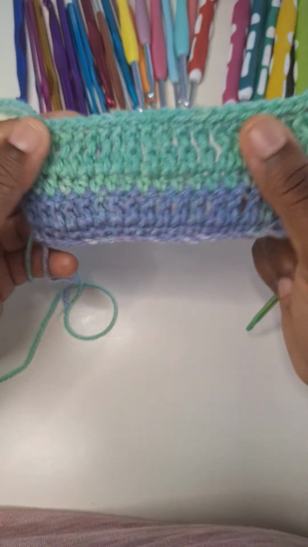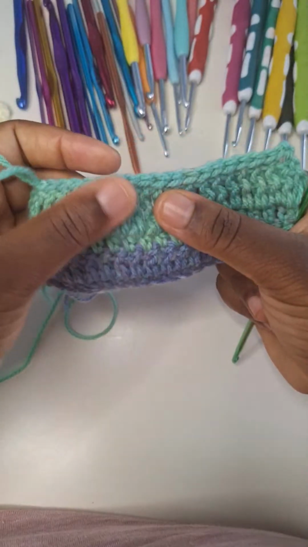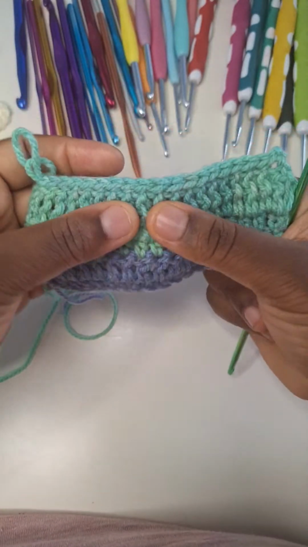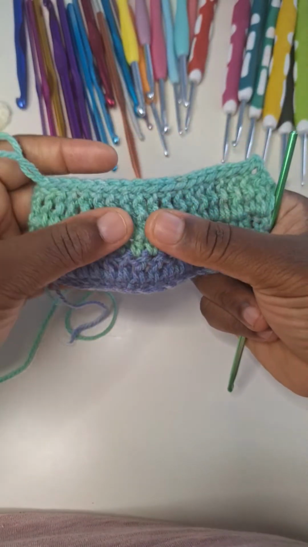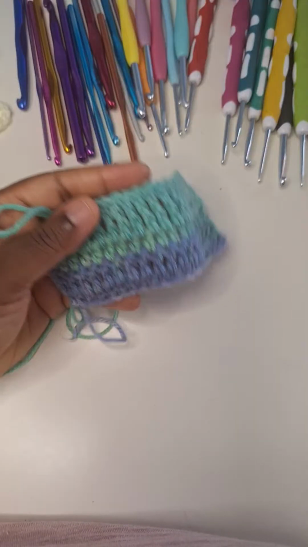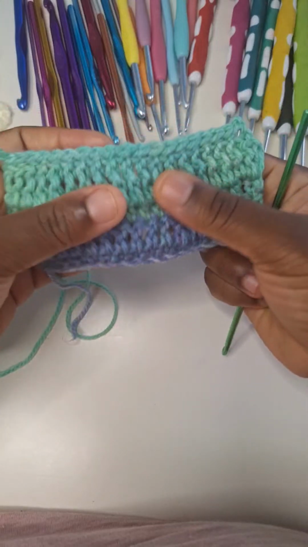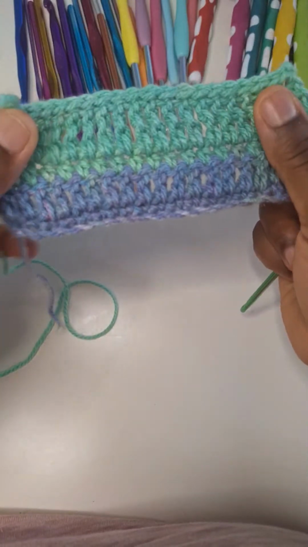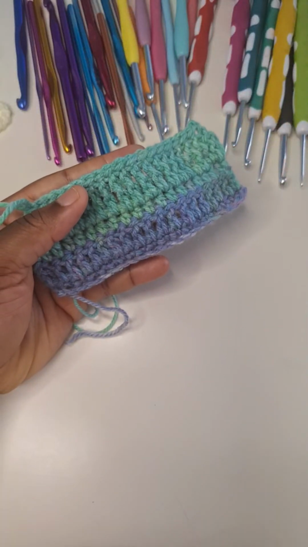Triple crochet is often used for lace and decorative patterns. You can use the stitch for openwork blankets, decorative panels, fancy borders, and the fabric is very airy, loose, lightweight, and yeah, that's all there is about triple crochet.